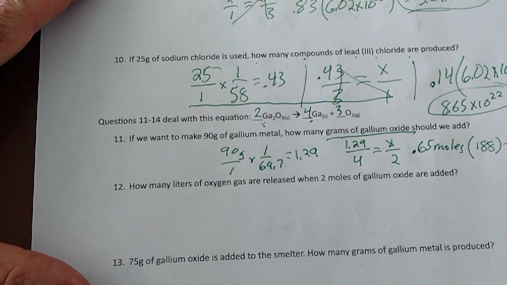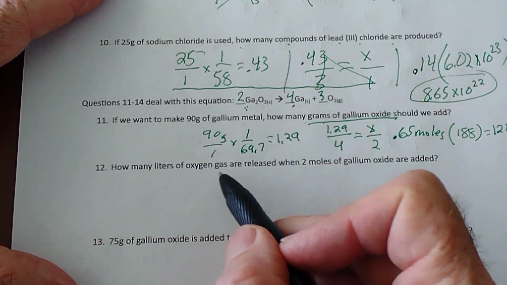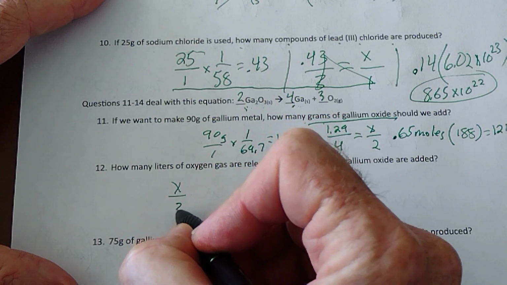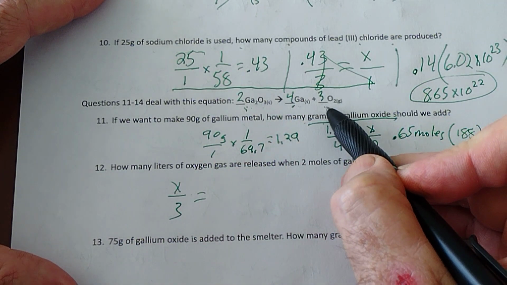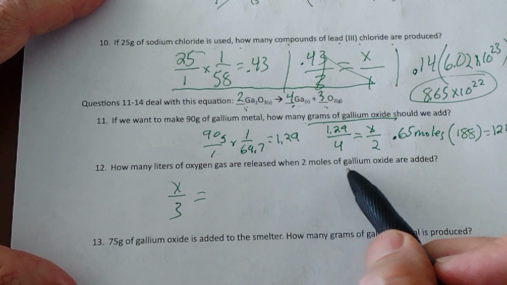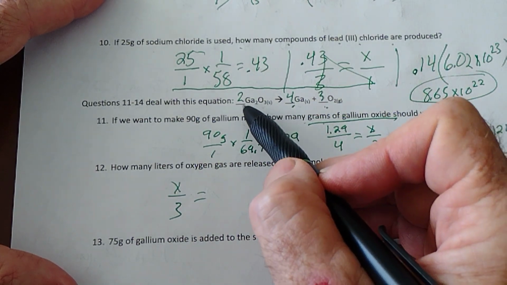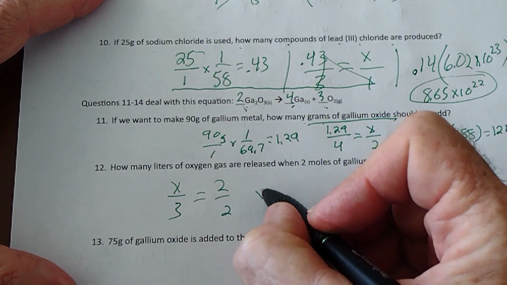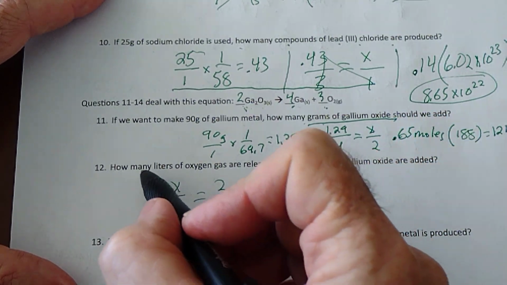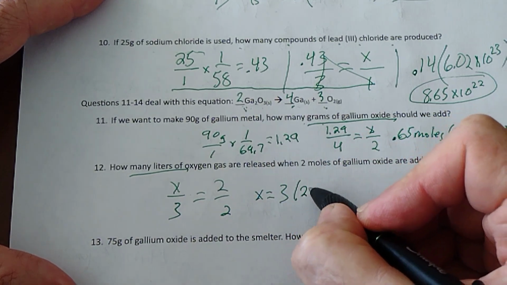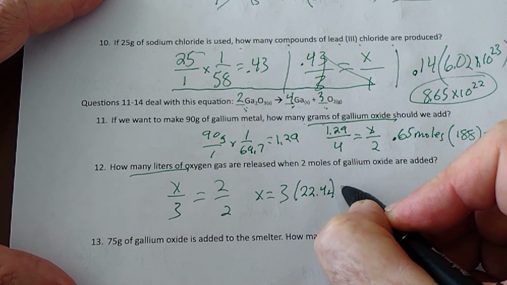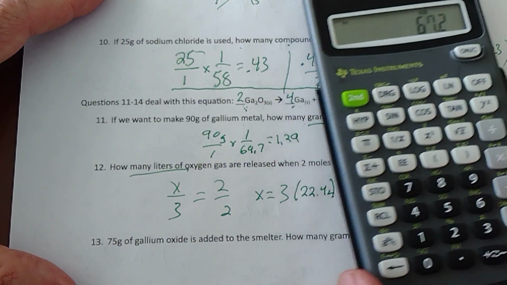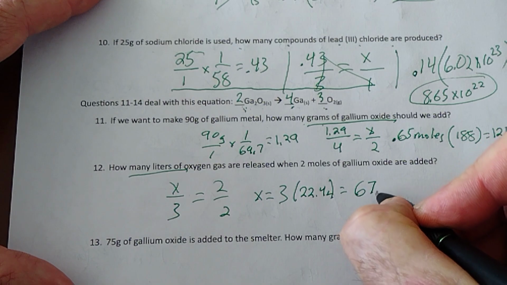All right. How many liters of oxygen gas? How much of this? So how much of that? X over the 3 right there, at least when 2 moles of gallium oxide are added. 2 over the 2. So 2 over 2 equals x over 3. The x is going to be 3. But it said how many liters? 22.4 liters per mole. 22.4 times 3, 67.2, like it always is.